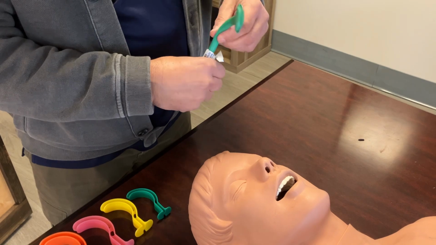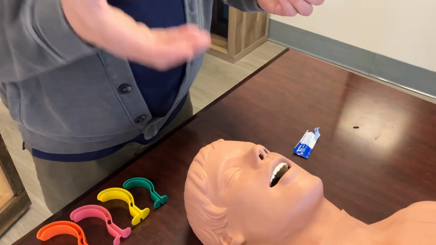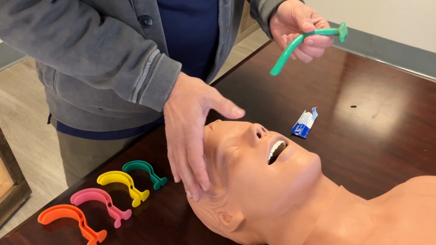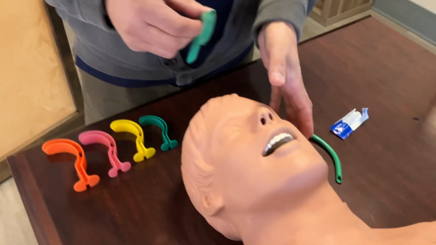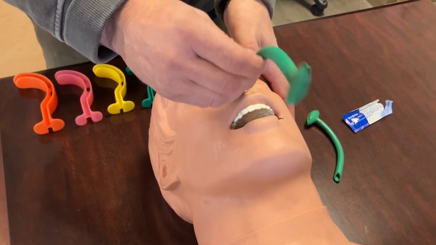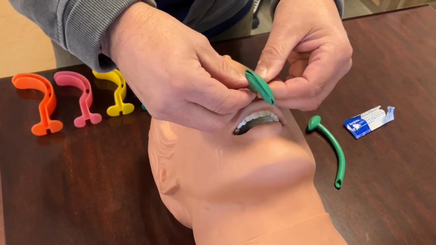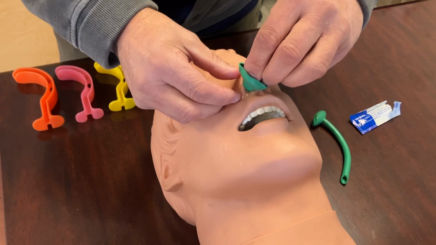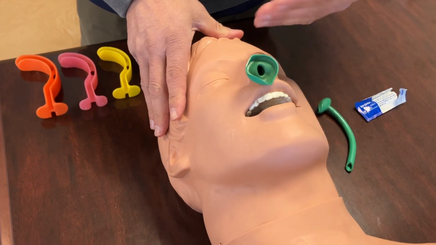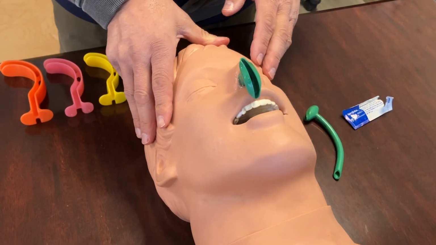Now this device we can put in a patient who is conscious or unconscious, and they can have a gag reflex because it doesn't go that far back into the throat where it's going to bother the gag reflex. So we're going to go into the right nostril first. That's the primary. We're going to pull the nose back, put the tube in, and just slide it into place. There we go. Now it's into place. So now when we ventilate the patient, the oxygen is going to follow that tube down to the back of their mouth, directed into the airway.